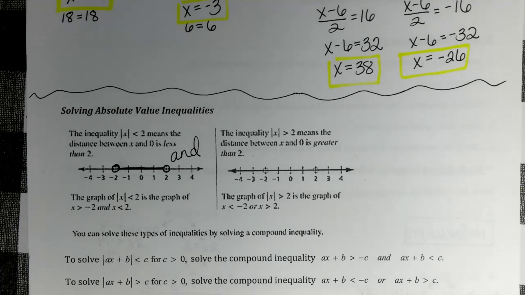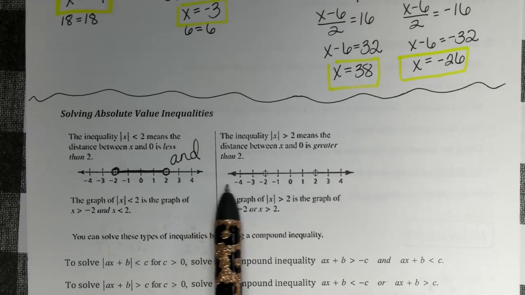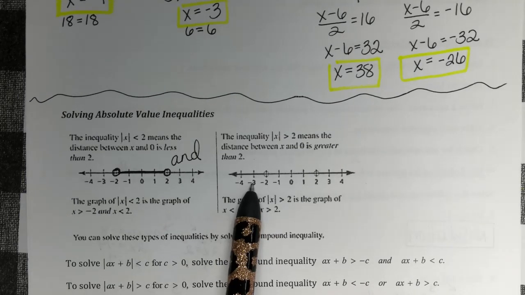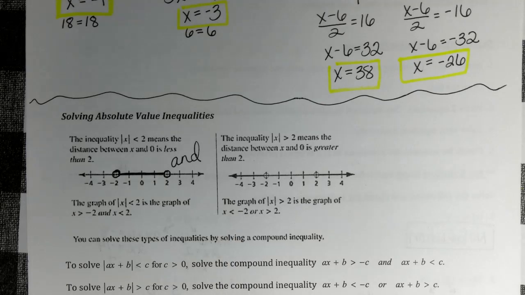Okay? Now, what if I said that the absolute value of x is greater than 2? So that would mean that the distance between x and 0 had to be greater than 2. So it has to be more than 2. But it could also be the negative end also. So this would be all of these values less than negative 2. Because the farther you get away from 0, all of those will work. So when I'm going in opposite directions, what is that? An or.